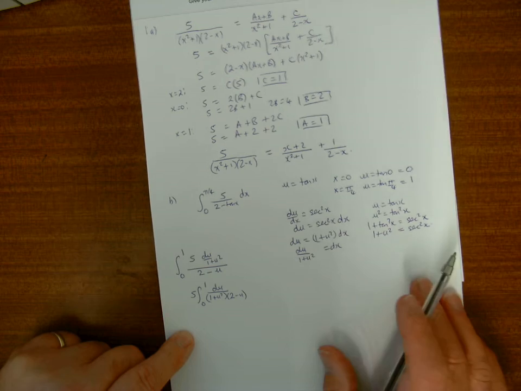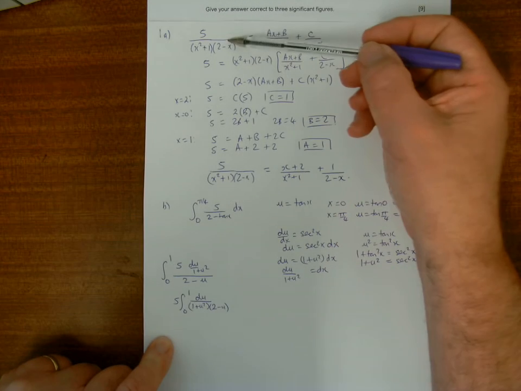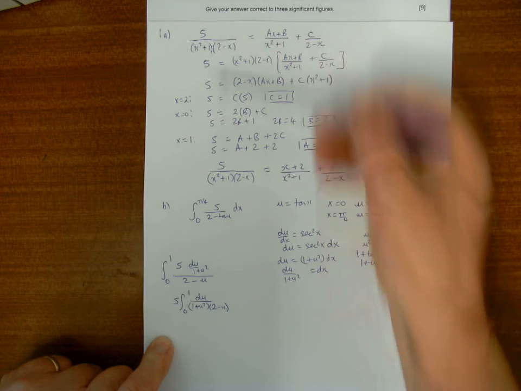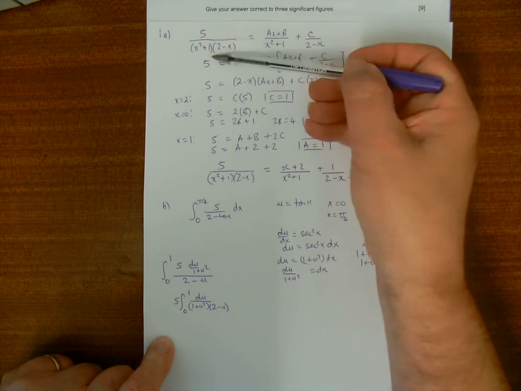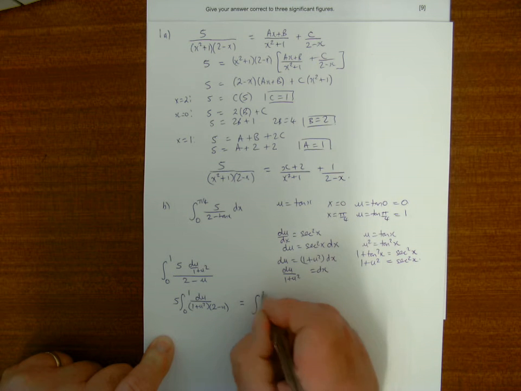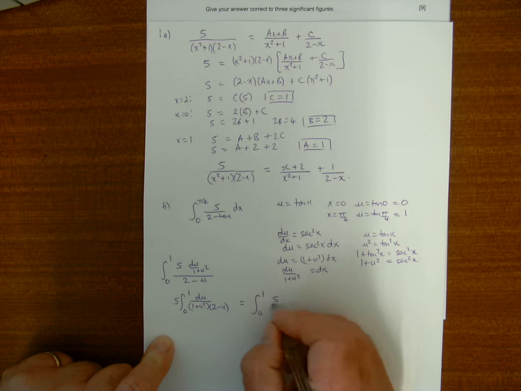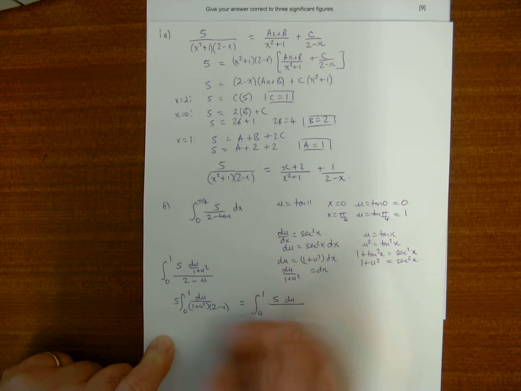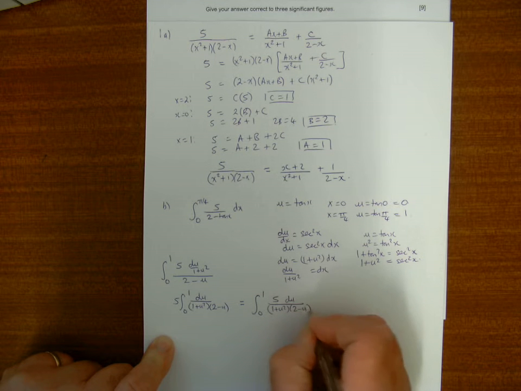Now it told me to link it to part A. Well, in part A I rewrote this expression, and if you look at that expression compared to what's there, I'm going to take the 5 back into the integral because there's a 5 there. It's the same as the integral from 0 to 1 of 5 du over 1 plus u squared, 2 minus u.